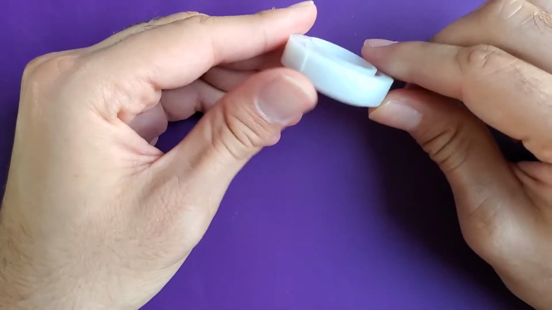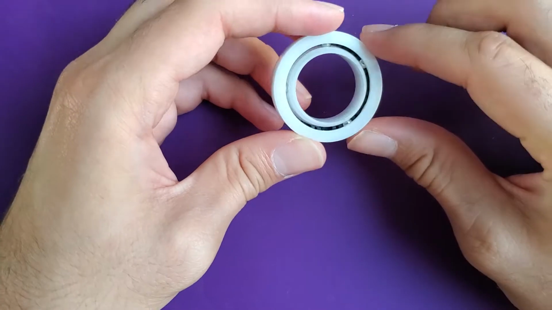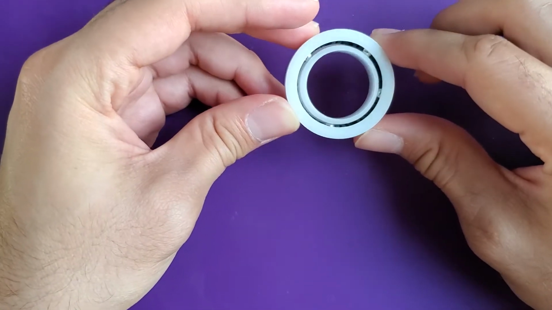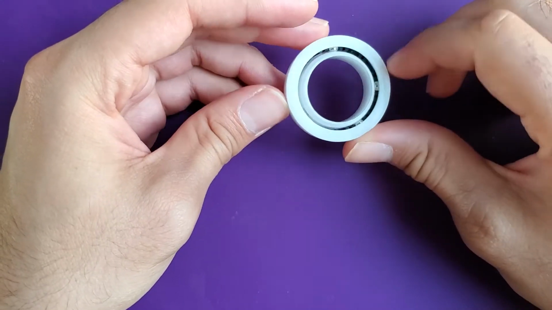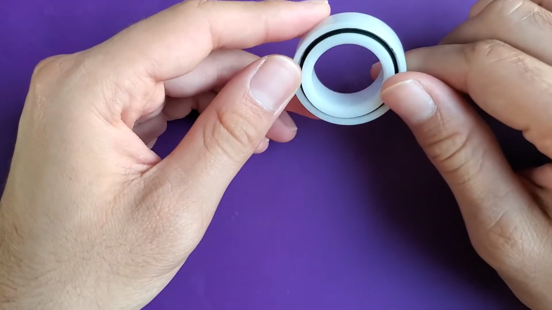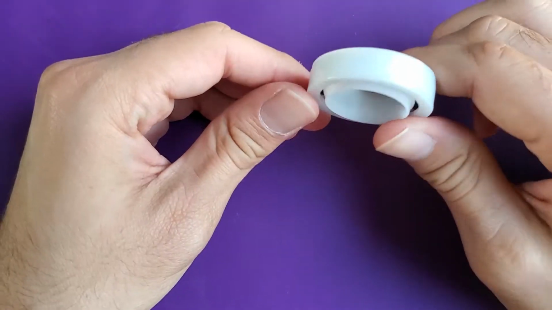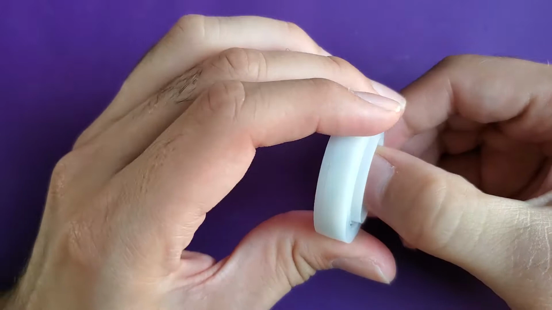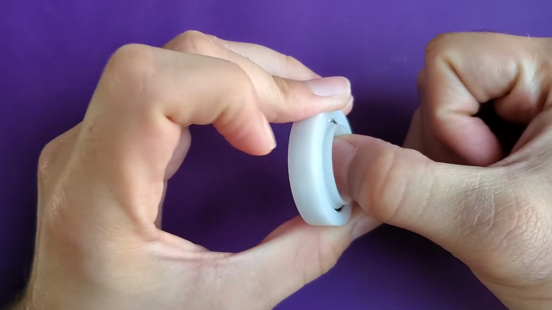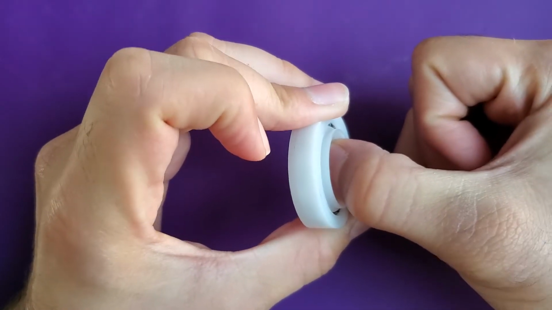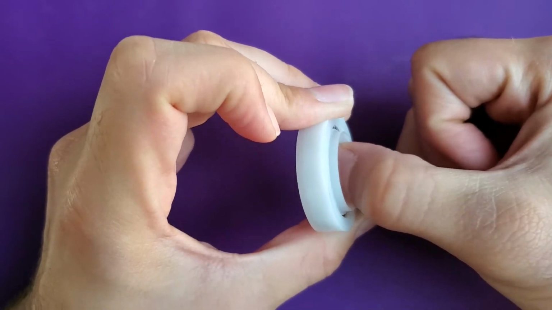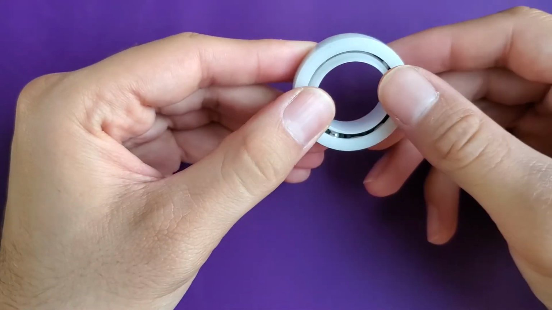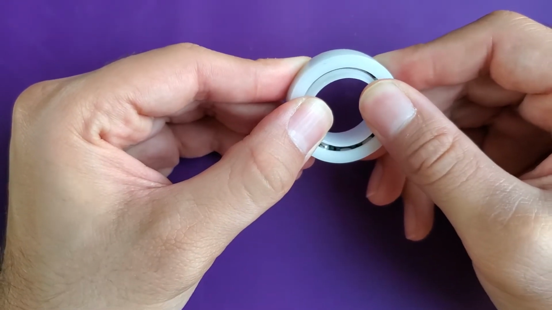Balls separate the inner race and outer race, reduce the friction between these two races, and also can support radial and axial forces. For example, now I'm applying radial force. You can see it can support radial force and also axial force.